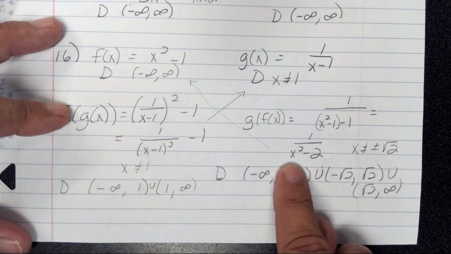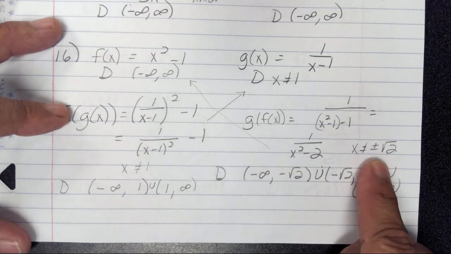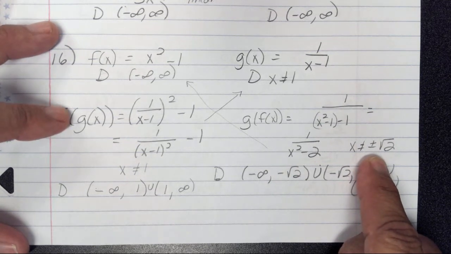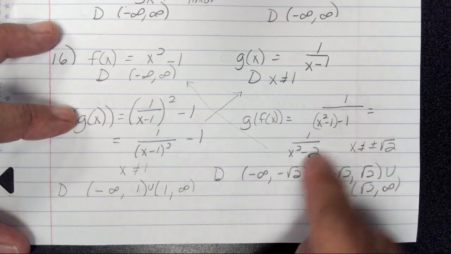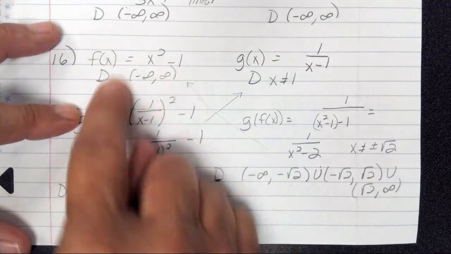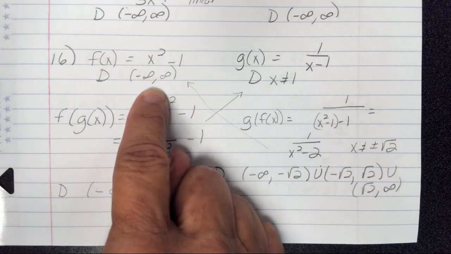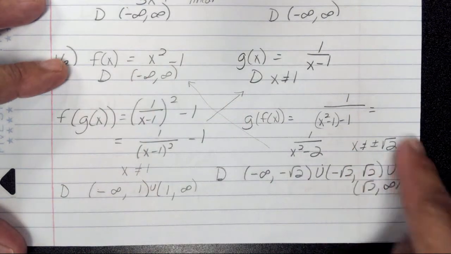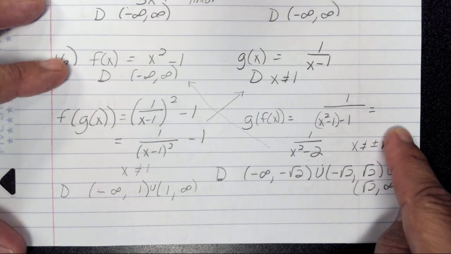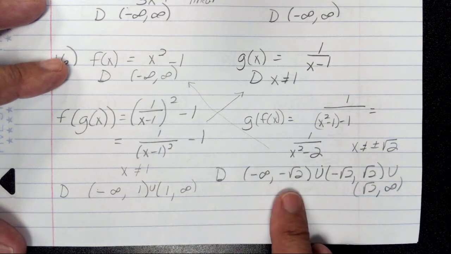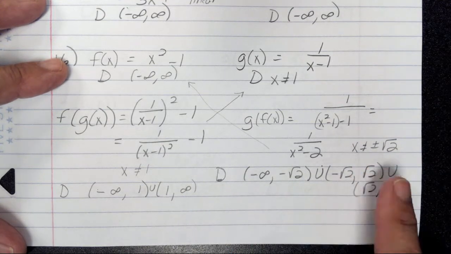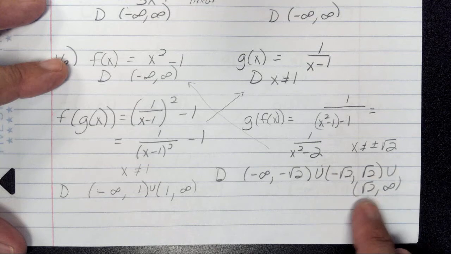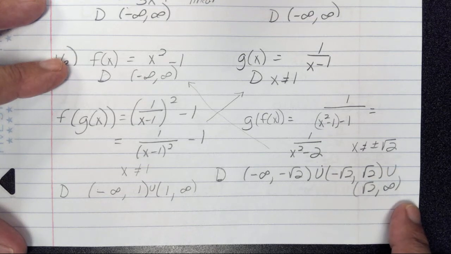So if that is x squared and that is 2, does it make sense to you that x cannot equal plus or minus the square root of 2? That paired with f of x, what was the restriction on f of x? Nothing. So that paired with all real numbers, then it's just plus or minus the square root of 2. So negative infinity to negative square root of 2, negative square root of 2 to positive square root of 2, and then positive square root of 2 to infinity.